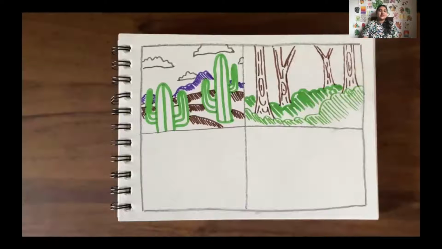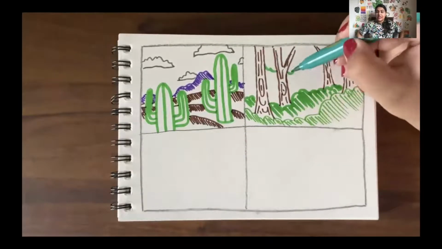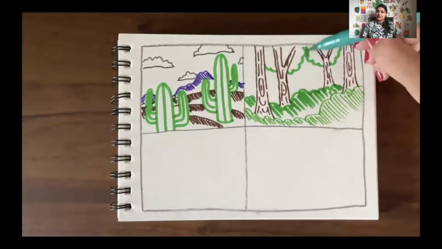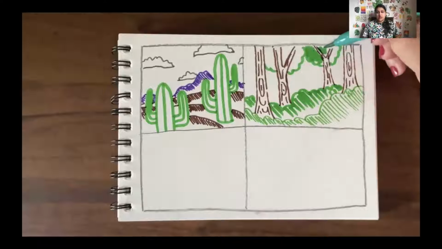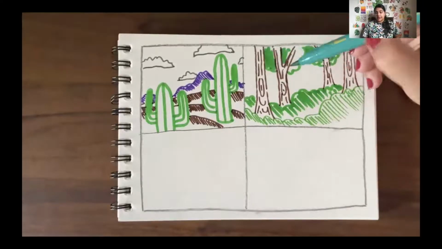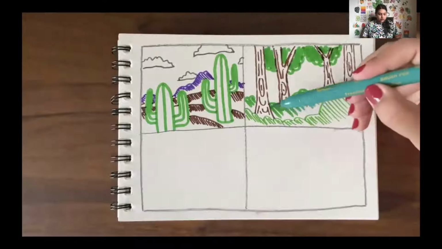I'm going to take some more green and draw the top parts of my tree where we have all of our leaves sitting there, and I'm going to fill it in with some color as well. Now if you do not want to do that, that's completely fine. If you want to color it with color pencils, that's also completely fine. Completely up to you on how you want to do it.